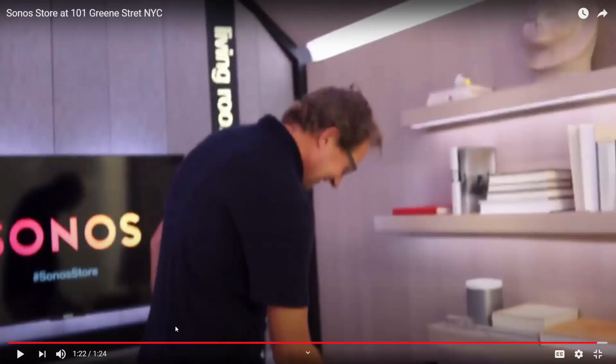So I guess I lied. He doesn't do it with the door open and then close it, but you can hear it's really quiet in there, and he's pretty excited about how loud it is outside and how quiet it is inside.